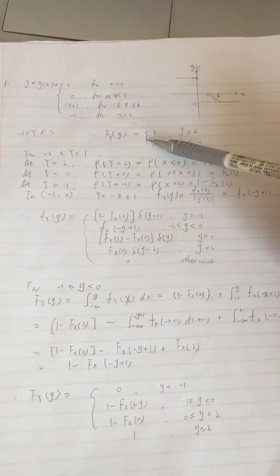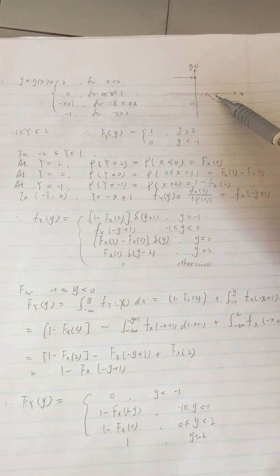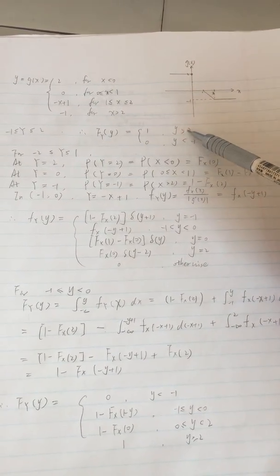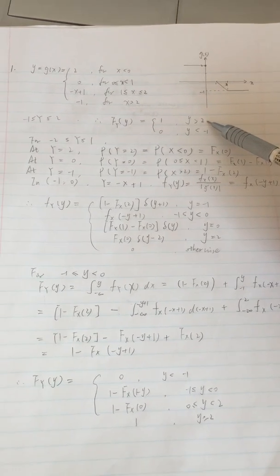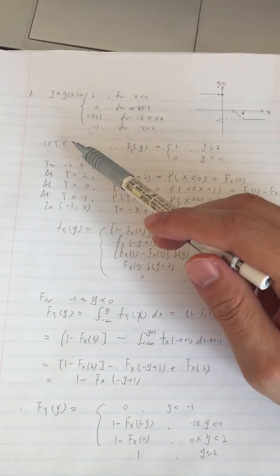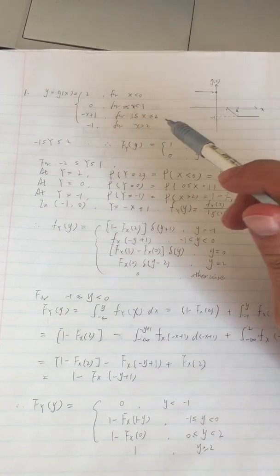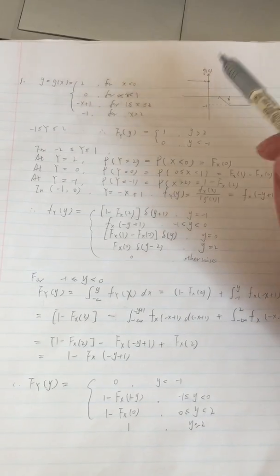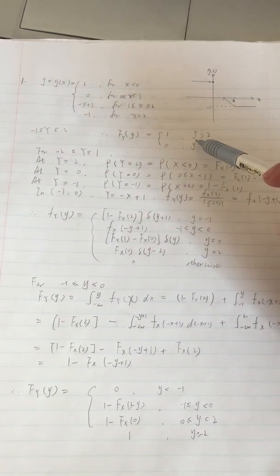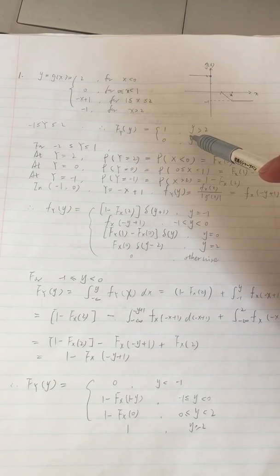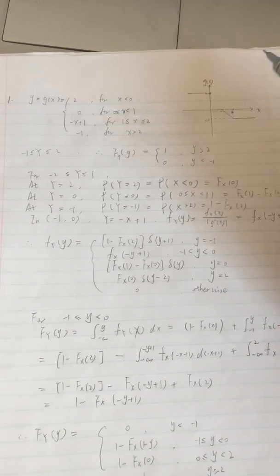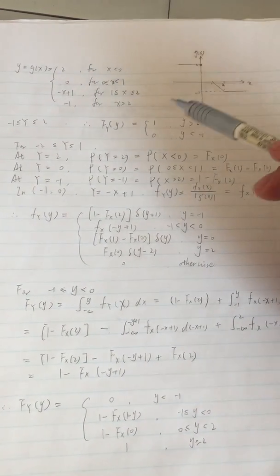So we can get that the distribution function of y is equal to 1 when y is bigger than 2, because y must be less than or equal to 2. So when y is bigger than 2, the probability of y smaller than this y must be established.